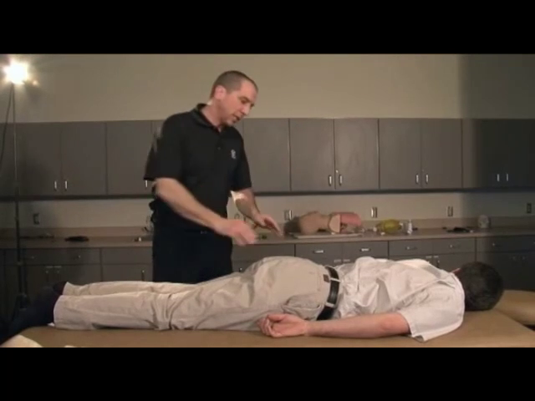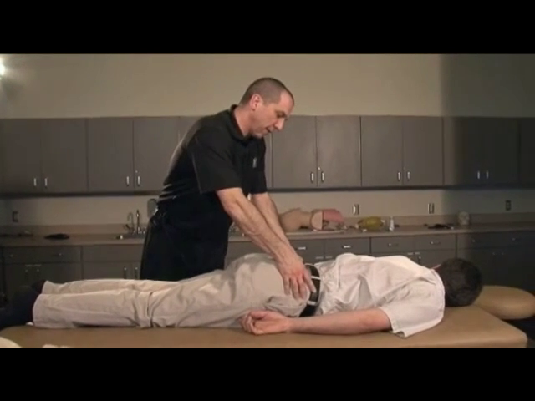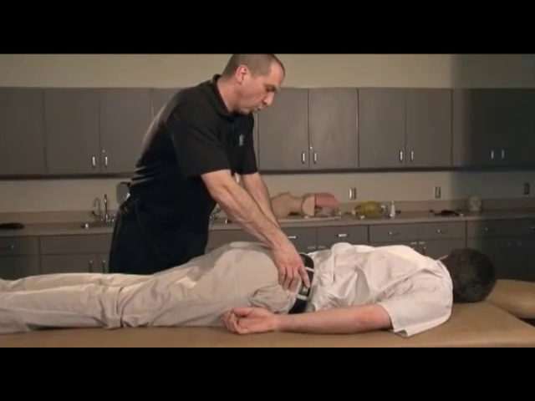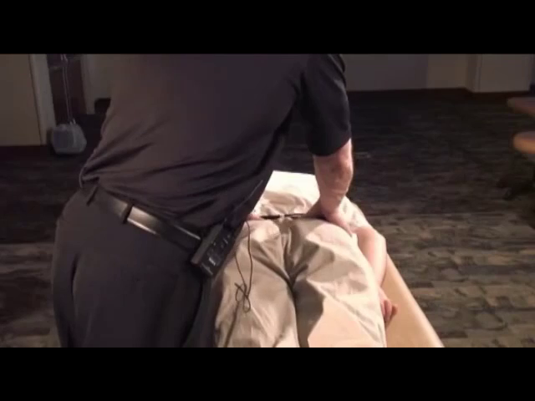So the first thing you're going to do is stick your fingers into the sacral sulci. You find the PSISs, and you roll from the top of the PSIS down into the sacral sulcus.